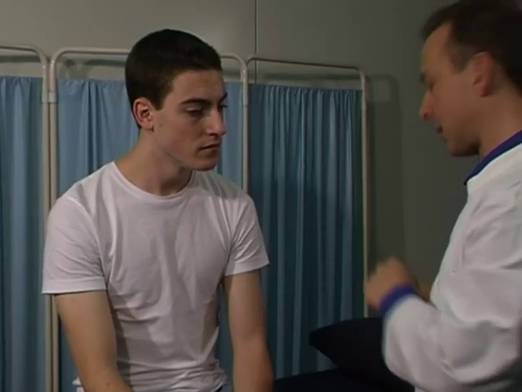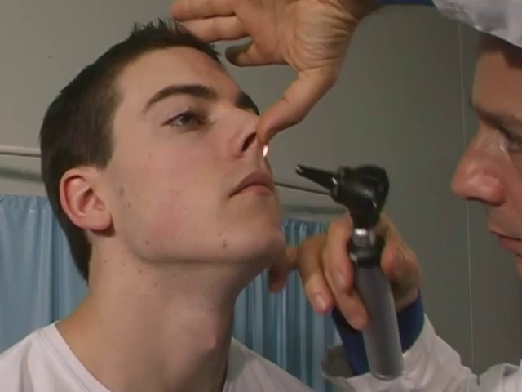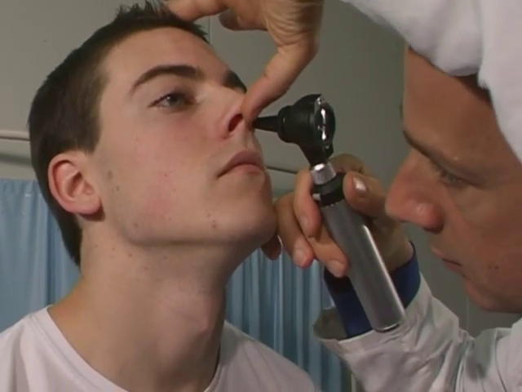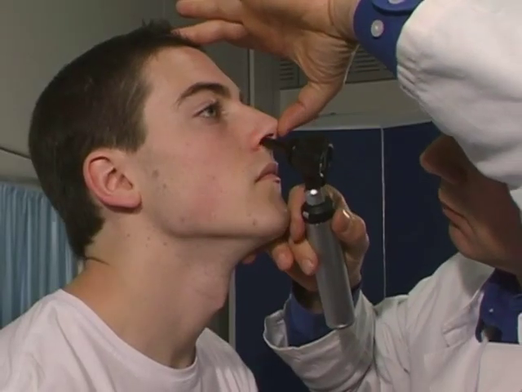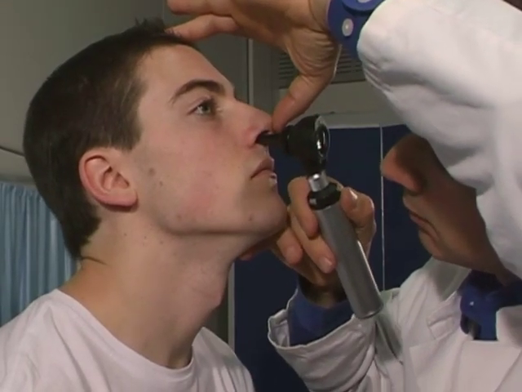Harsh or noxious smells may cause irritation and may lead to inappropriate perception. Test each nostril in turn by asking them to block the other nostril. As well as testing for olfaction, you may also need to examine the nasal passages with the rhinoscope or your diagnostic kit. Check the nasal mucosa for inflammation, discharge, and obstructions like polyps or tumors.